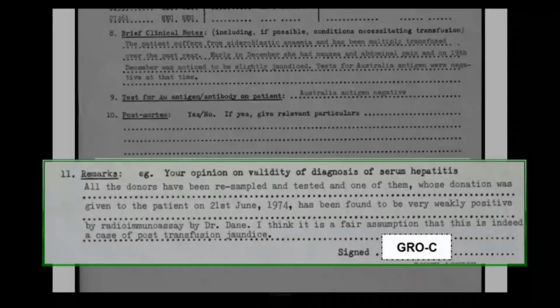And we see there all the donors have been resampled and tested, and one of them, whose donation was given to the patient on the 21st of June 1974, has been found to be very weakly positive by radioimmunoassay by Dr. Dane. I think it's a fair assumption that this is indeed a case of post-transfusion jaundice. So this is simply one example of many of the process working and a report being provided, even in 1975, to the Department of Health.